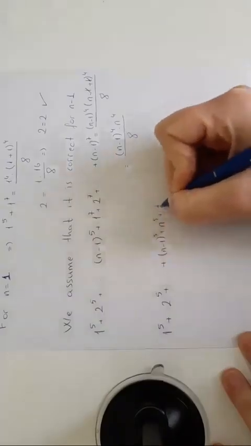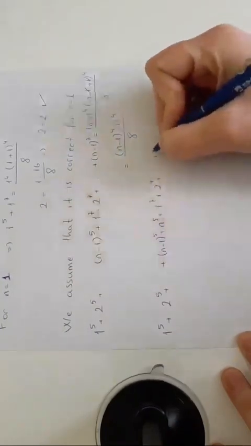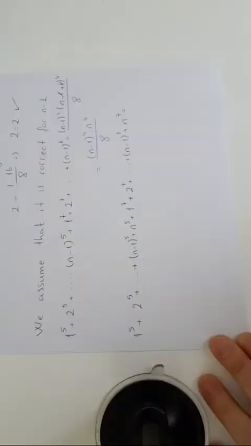I will write now 1 to the power of 5 plus 2 to the power of 5 till n to the power of 5, then plus 1 to the power of 7, 2 to the power of 7 till n minus 1.